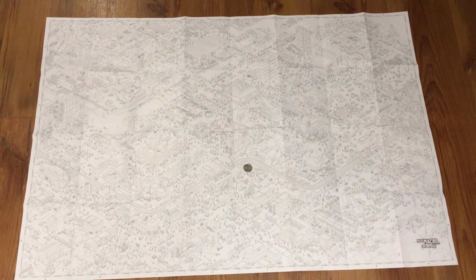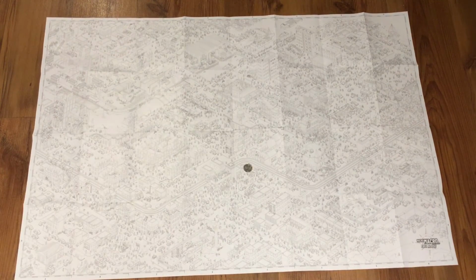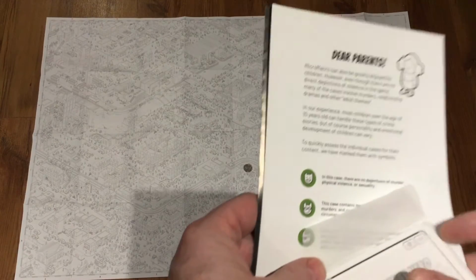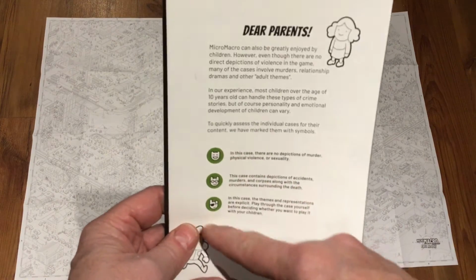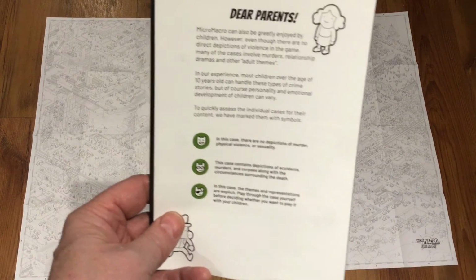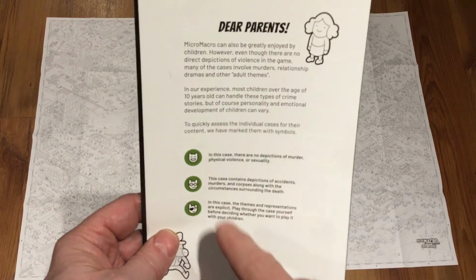Now, it also comes with this handy dandy little magnifying glass, if you want to use a magnifying glass to help you notice some details. They also give you this, in this edition, the first edition didn't have this, but this one does, where they have the ratings. So just saying how safe it is for kids. It's just saying it can be enjoyed by children.